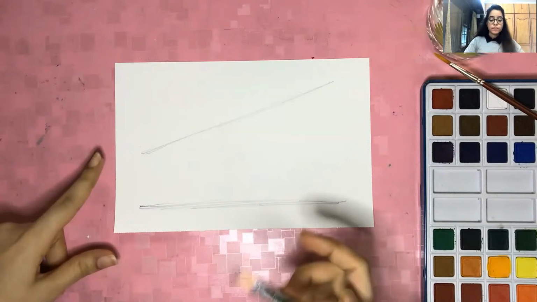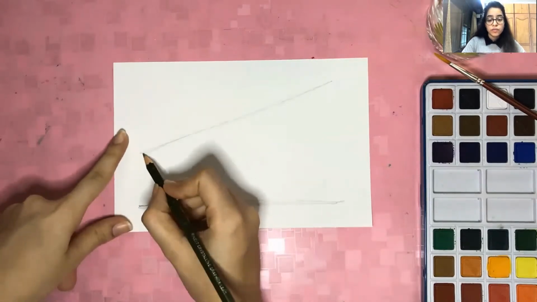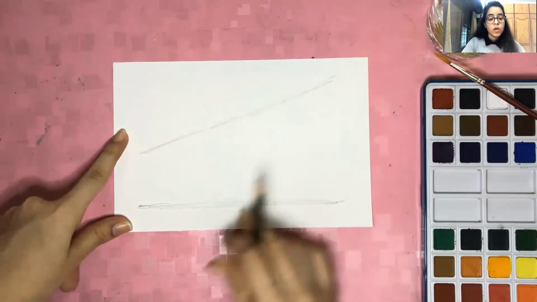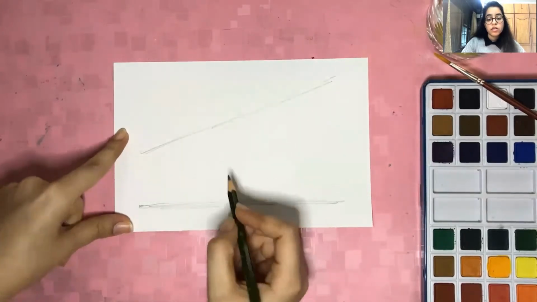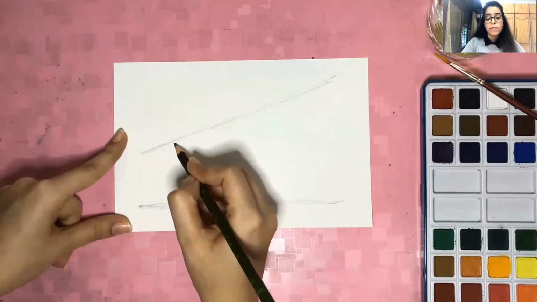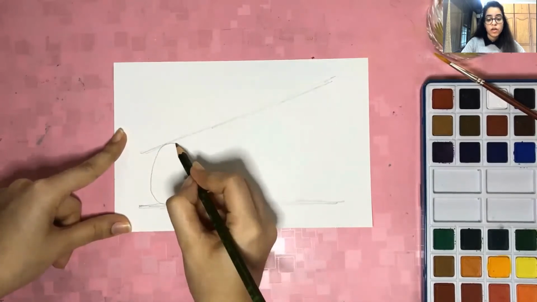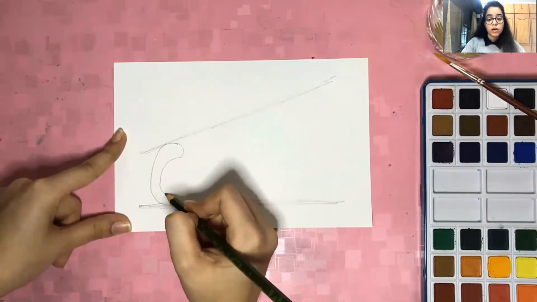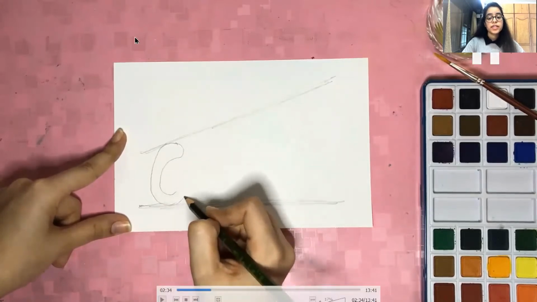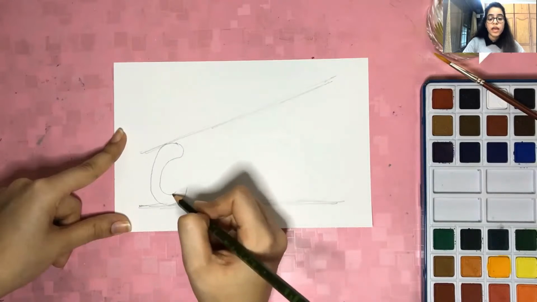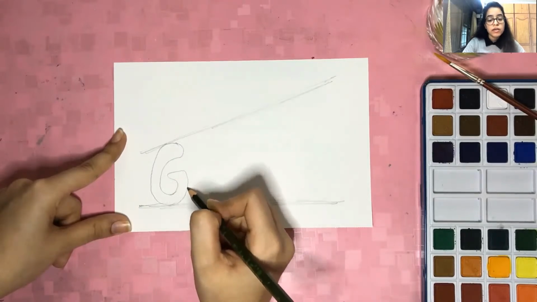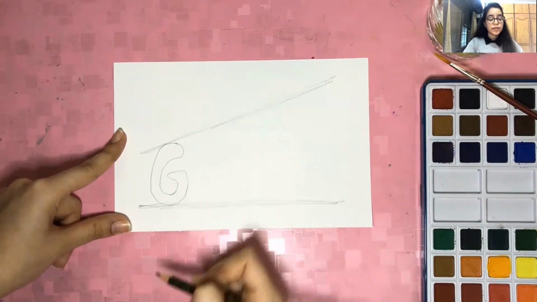Okay, so let us begin with the word illustration now. Start from the first part of it, the section where there is the least gap, and I'm going to write the alphabet G, and I'm giving a double outline. So first I draw a C with the double outline and I draw a curved edge over here and then extend it to make a G. So that's the first alphabet that I've created.